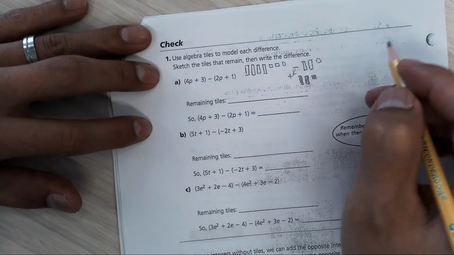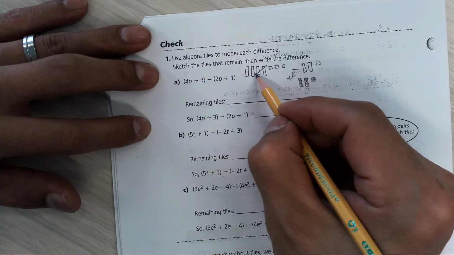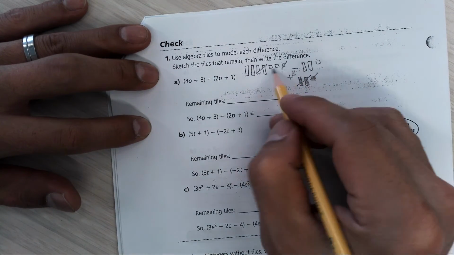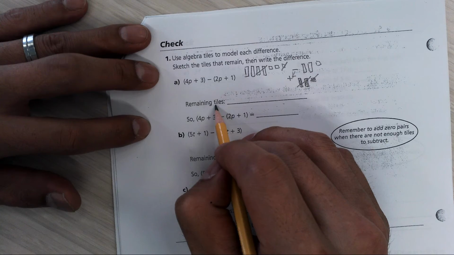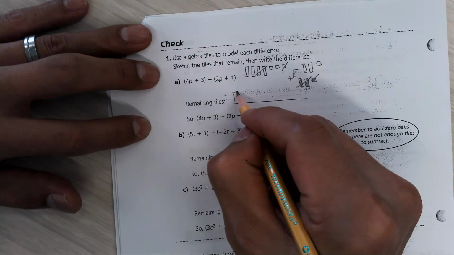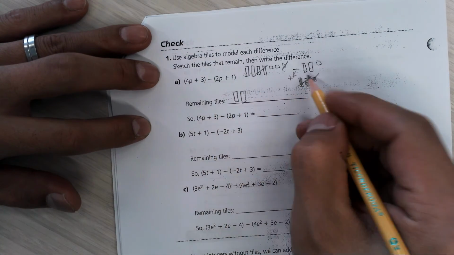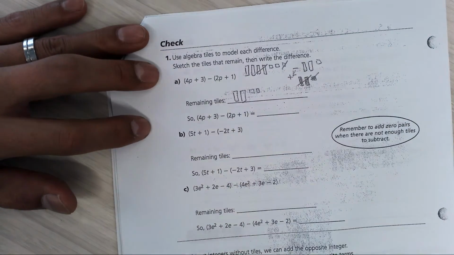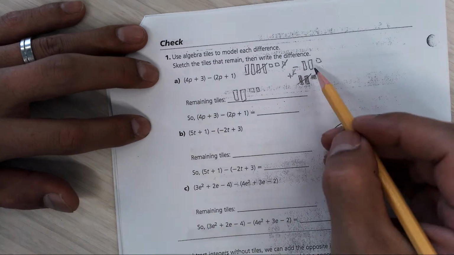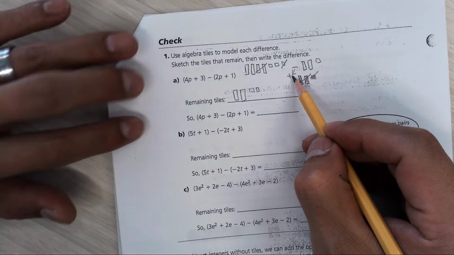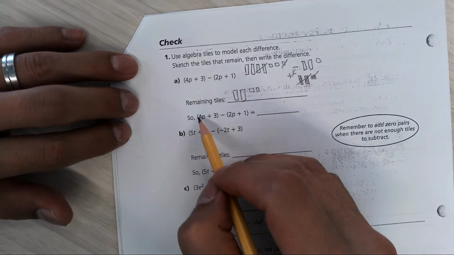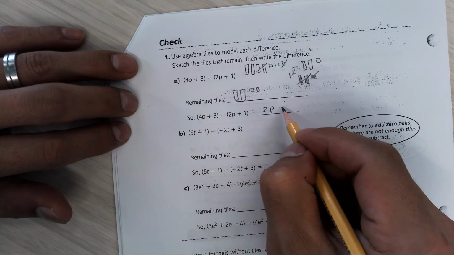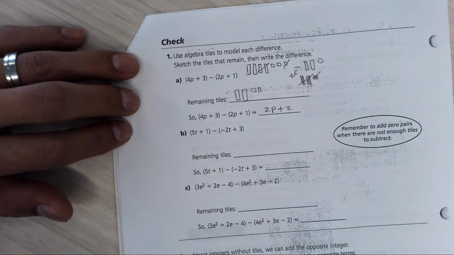Now I'm going to cancel out zero pairs. 2 of those are going to cancel with 2 of those. 1 of these is going to cancel with 1 of these, leaving me with, make sure you draw the remaining tiles. This is my remaining tiles. 2p plus 2. Okay, add the opposite. That's my suggestion. So what is 4p plus 3 minus 2p plus 1 equal to? It's equal to 2p plus 2. Okay?